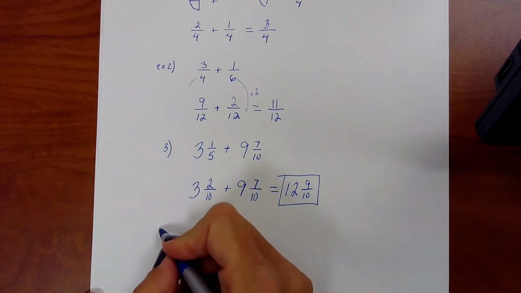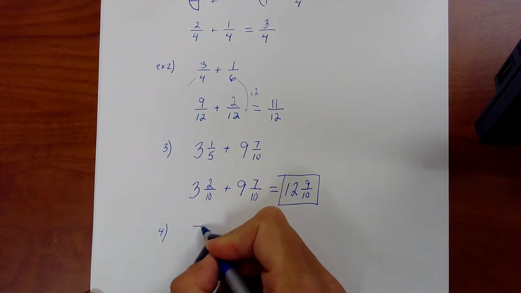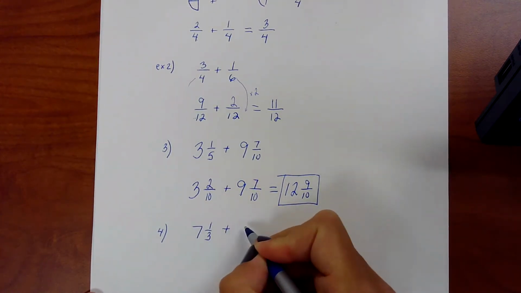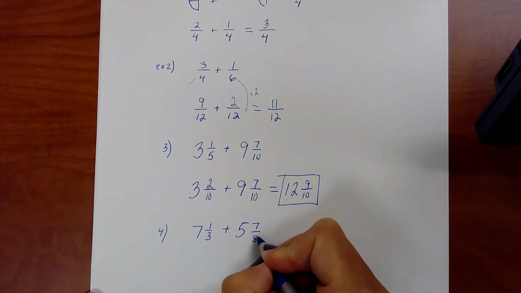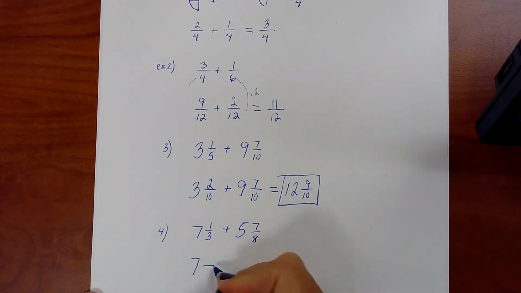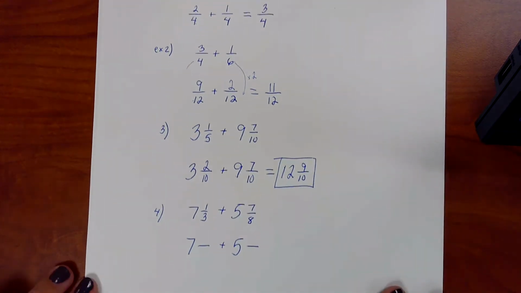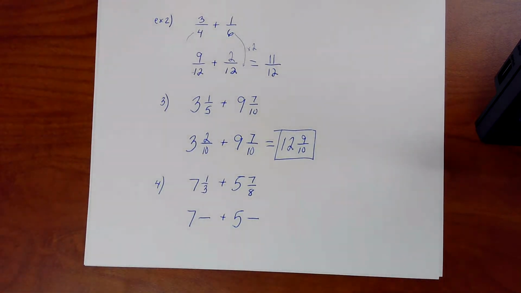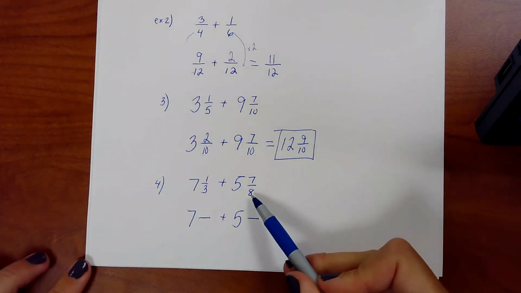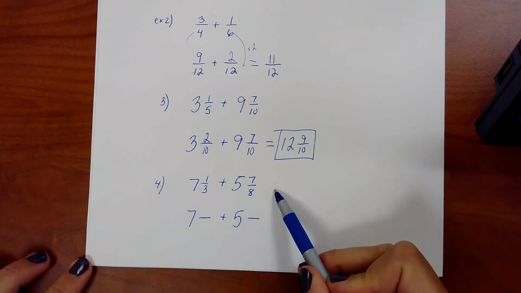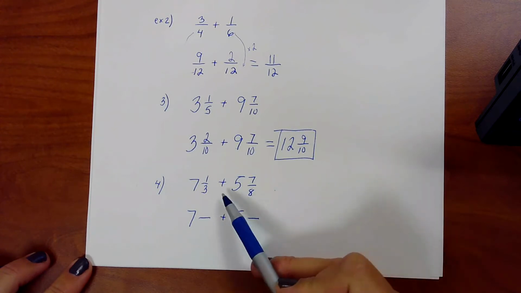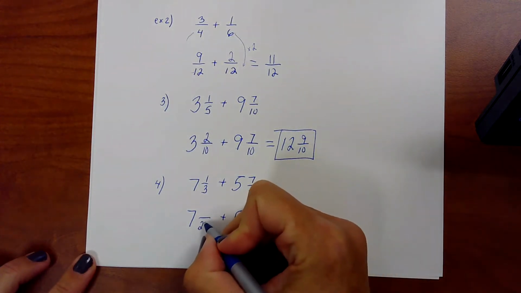All right, one more. This will be a little bit harder. 7 and 1/3 plus 5 and 7/8. All right, I'm going to set it up. I'm going to keep the whole numbers, set up the fractions here. We need a common denominator for 3 and 8. We'll go up by 8. 8, 16. Does 3 go into 16? No. 24. Ooh, there it is. 24 is going to have to be it.